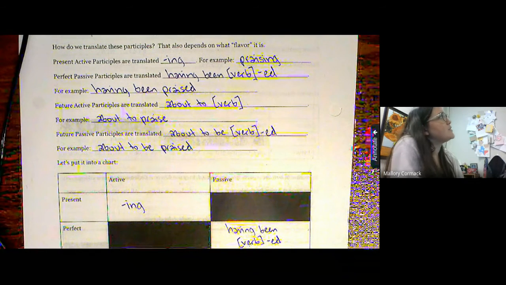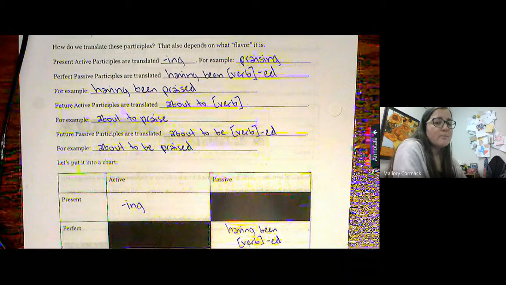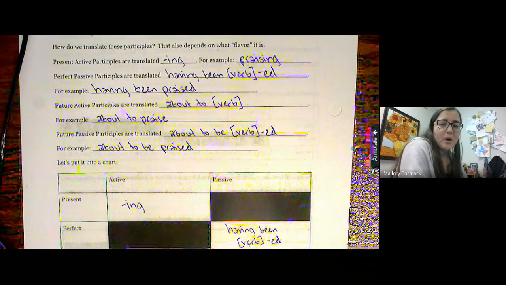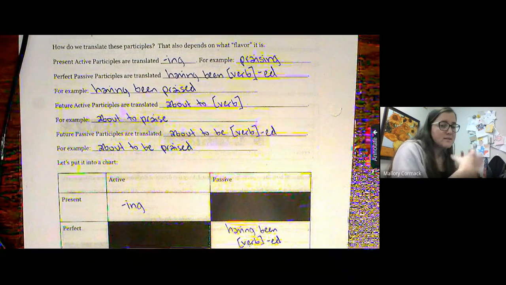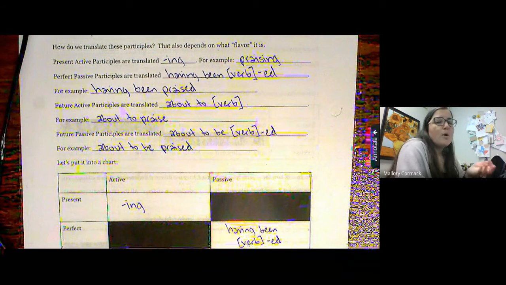So we're going on here to our perfect passive participle. Our perfect passive participle is translated having been verbed. So, for example, here with laudo, we could have laudatus, and we could say the man having been praised. Again, sit in the weirdness. We don't want to try to make it a main verb. So the man having been praised went to the city.